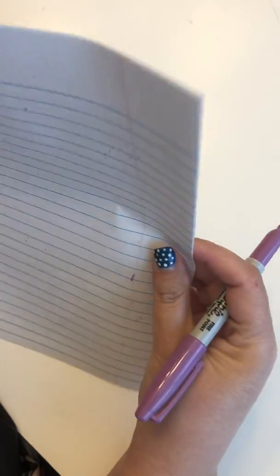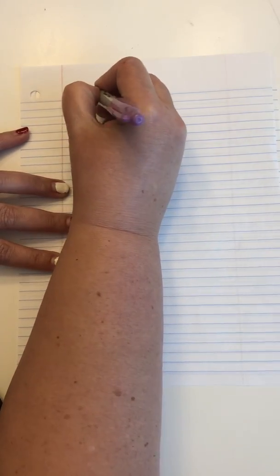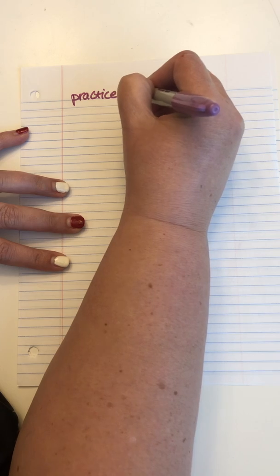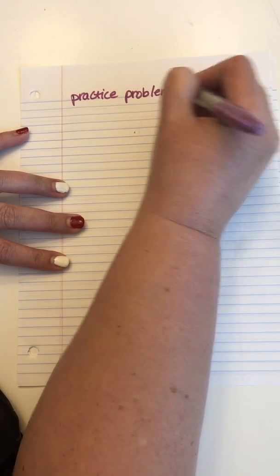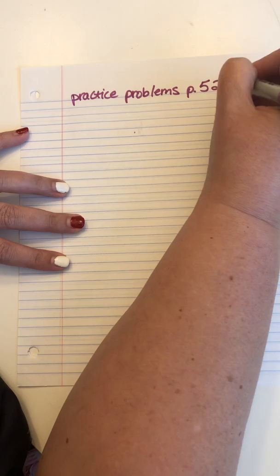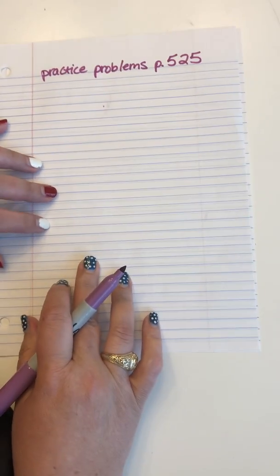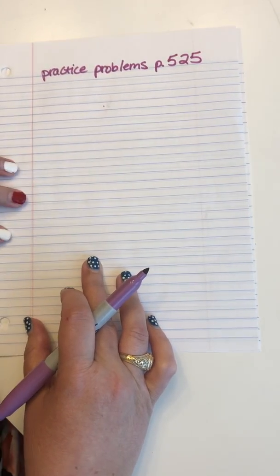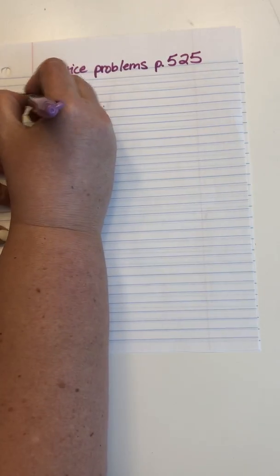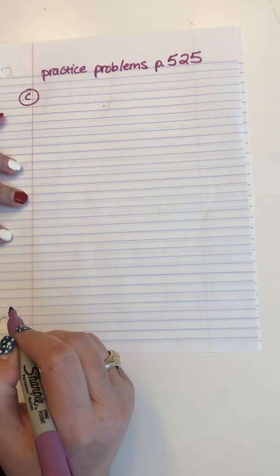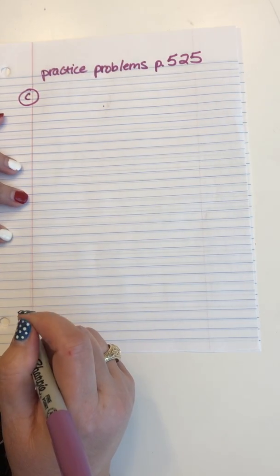Let me swap my page around real quick. Okay, so the first one, I wanted to go through just a couple of the practice problems with you. The practice problems are on page 525. I thought I'd work a couple of them with you to help you out. So if we look at, I'm going to look at letter C. My instructions say round each mixed number to the nearest whole number.